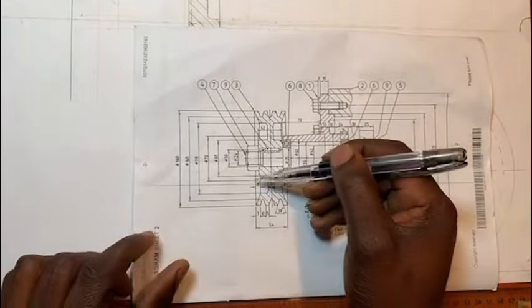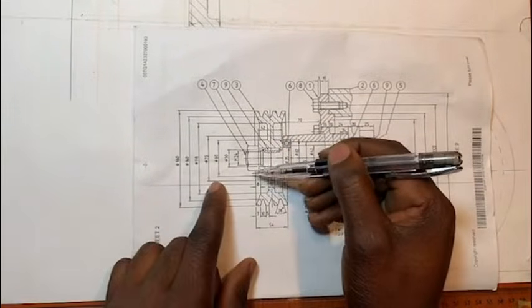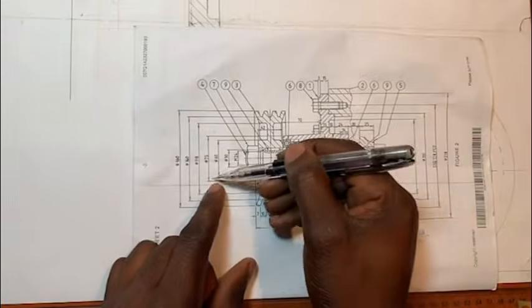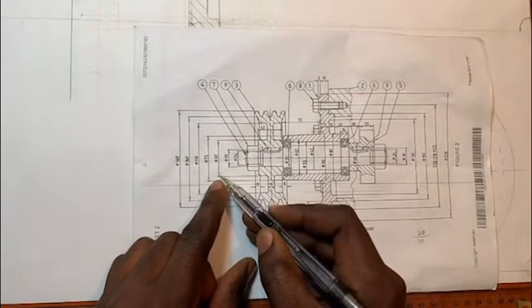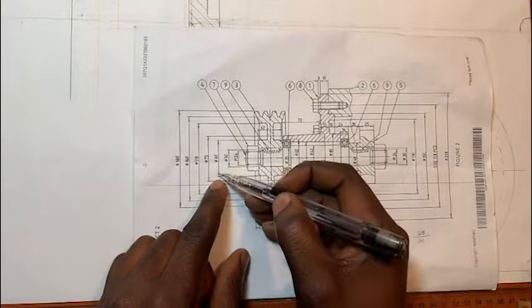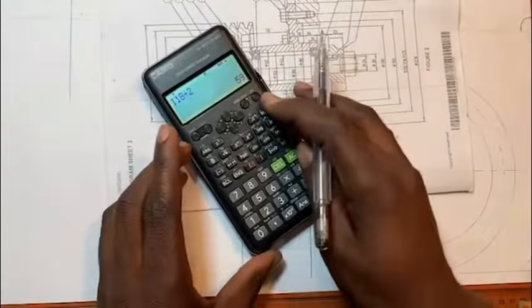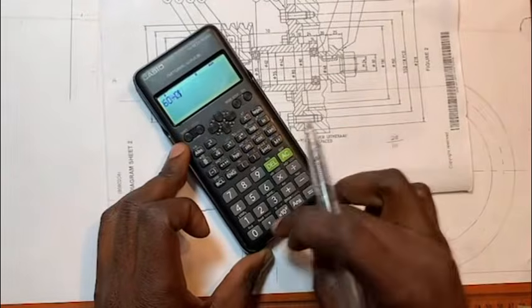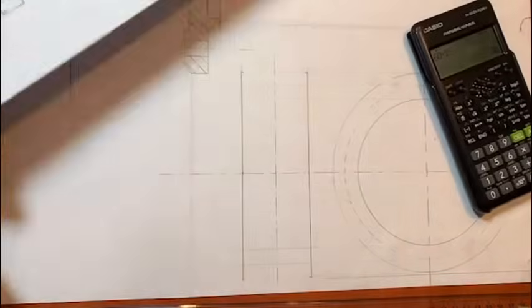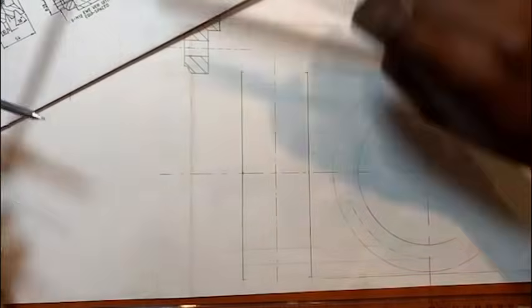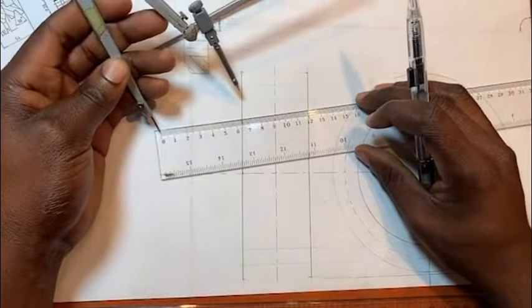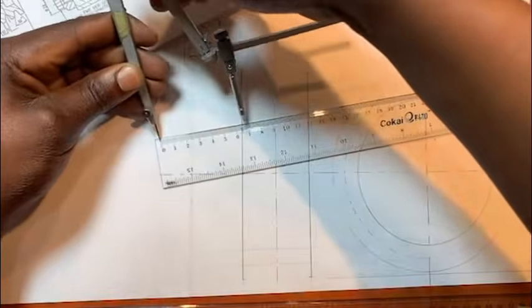And then it's going to be followed by 60. So if you say 60 divided by 2, you're getting 30. I'm going to open the drawing canvas to 30 millimeter. And it's going to be drawn dark.